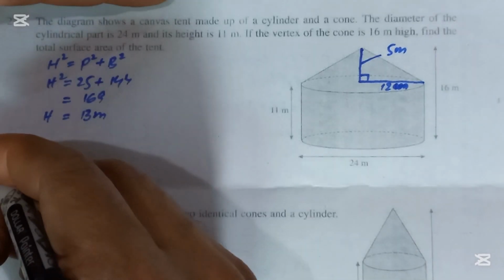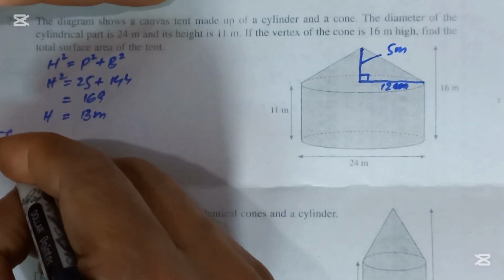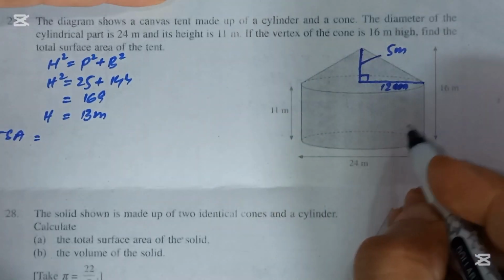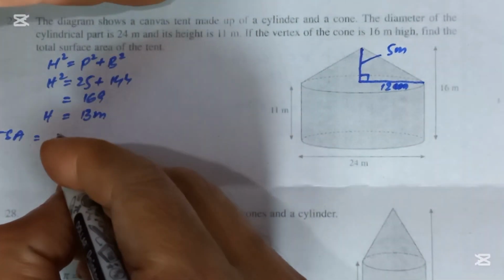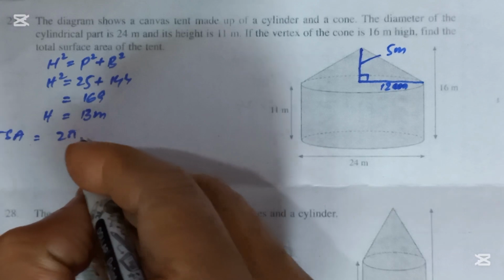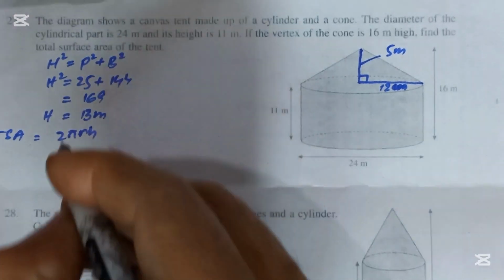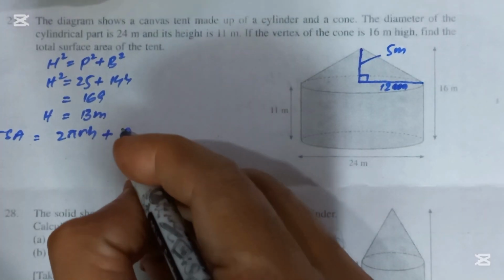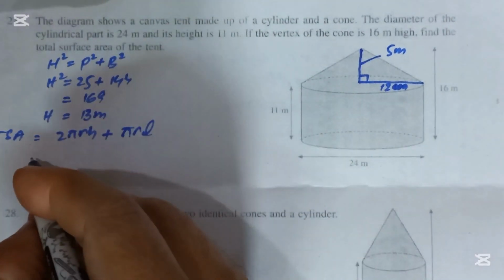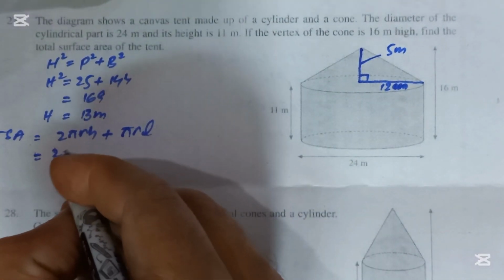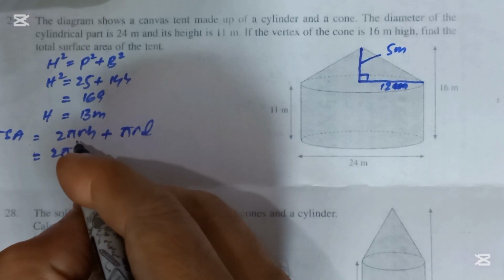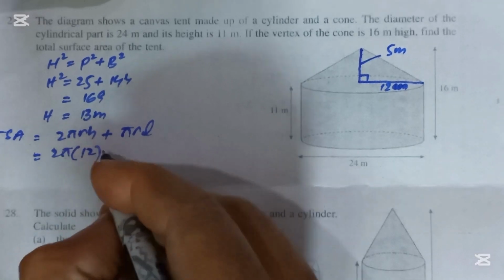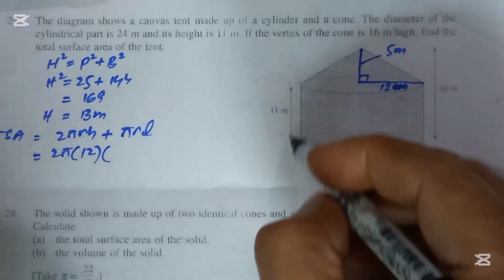Total surface area is equal to the curved surface area of the cylinder, formula is 2 pi r h, and the curved surface area of the cone, formula is pi r L. Now put the values in the formula. 2 into pi, r of the cylinder is 12 and h of the cylinder is 11.